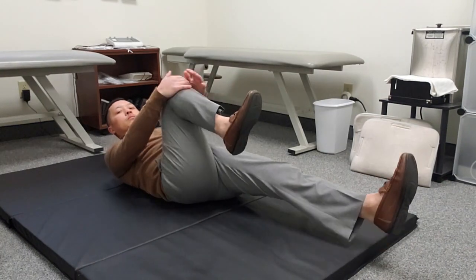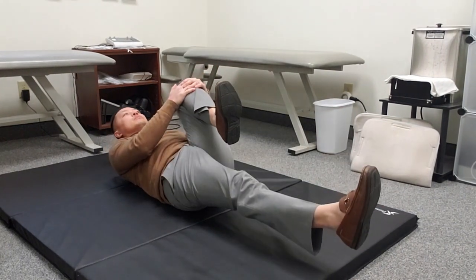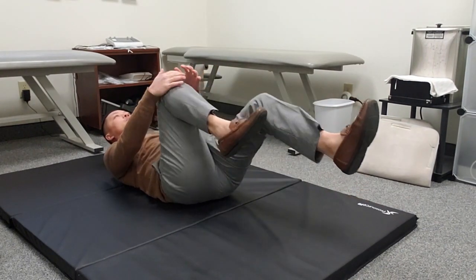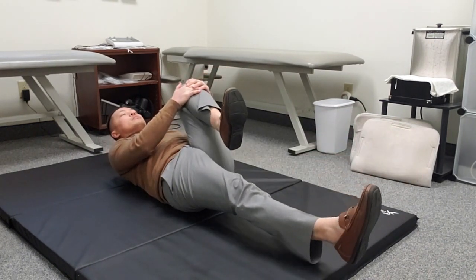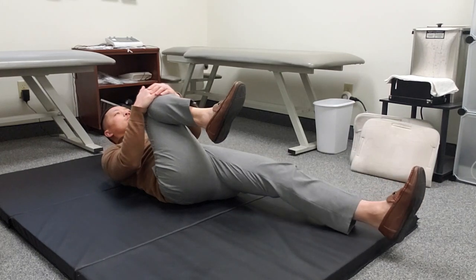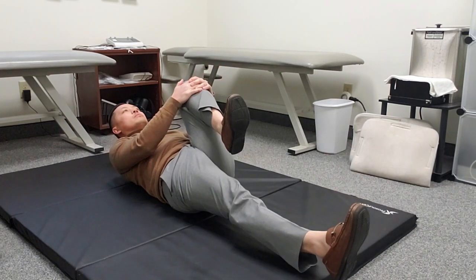This last exercise is a simple knee to chest. So with this knee to chest, what I want you to do is, instead of just laying flat, slightly flex your upper torso so you're working on your core as well. And this will help work the core, and at the same time help stretch the glute muscles and the hip flexor as well.